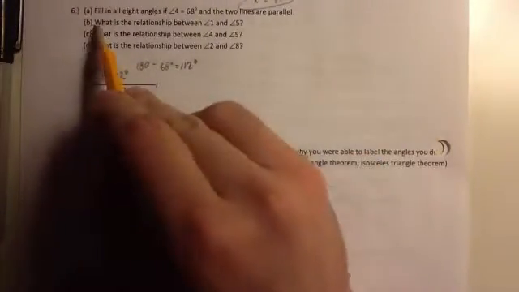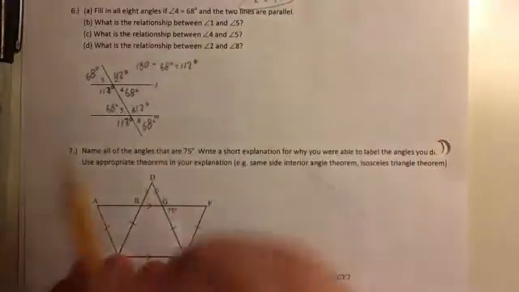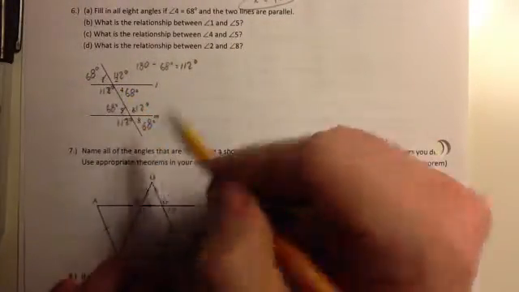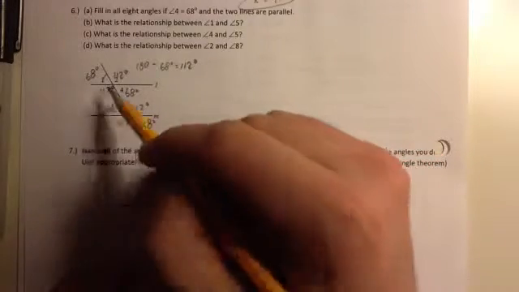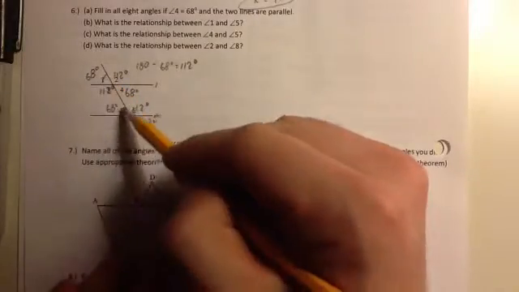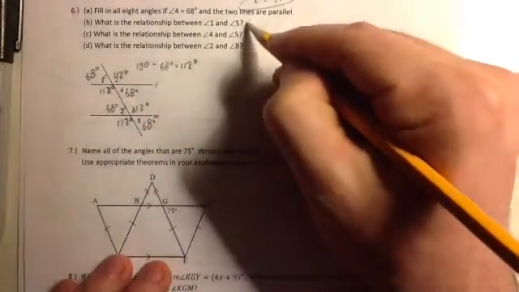Alright, what is the relationship between angle 1 and angle 5? Well, here's 1, there's 5. Angle 1 and angle 5 are corresponding angles. We know they're corresponding because they're in the same position, the top left of both of these intersections. So they are corresponding angles.